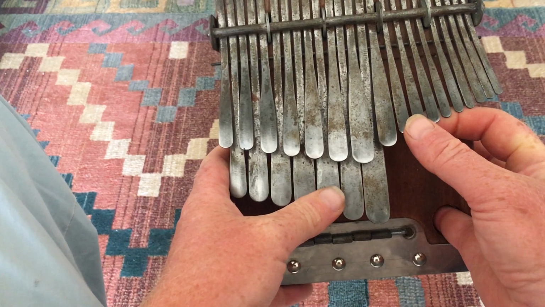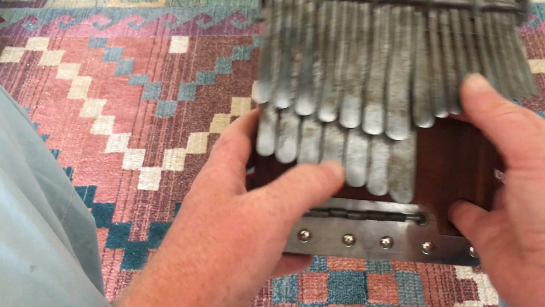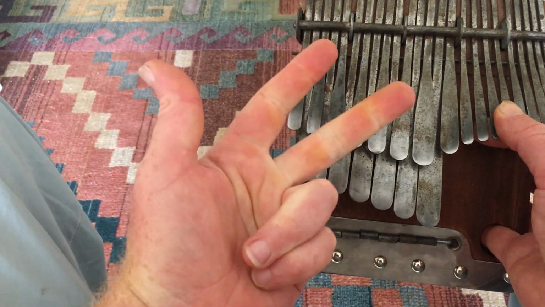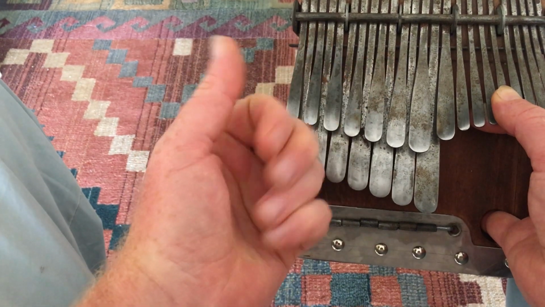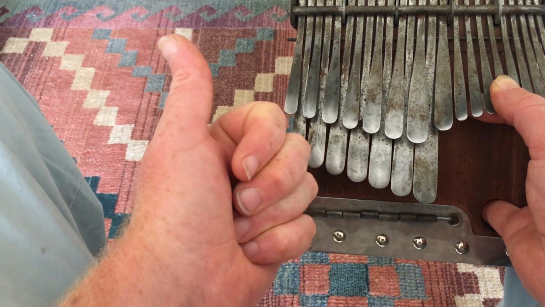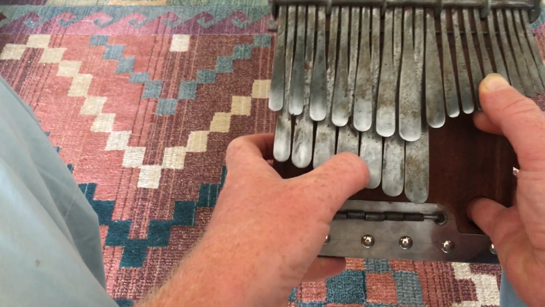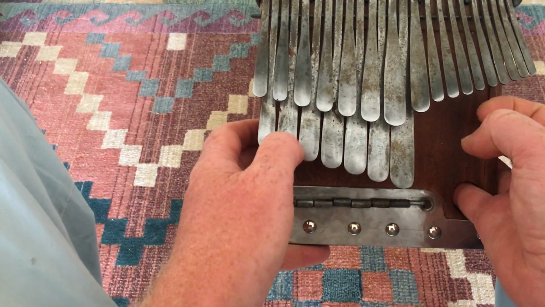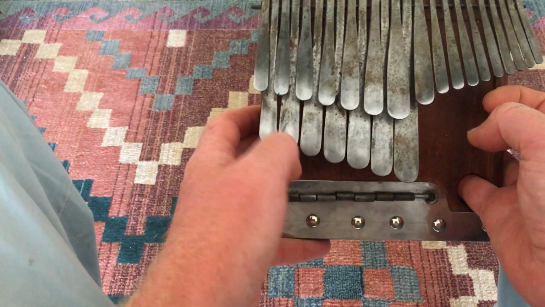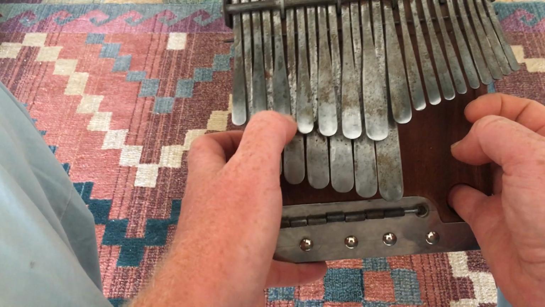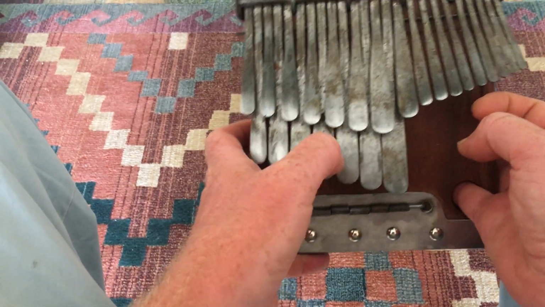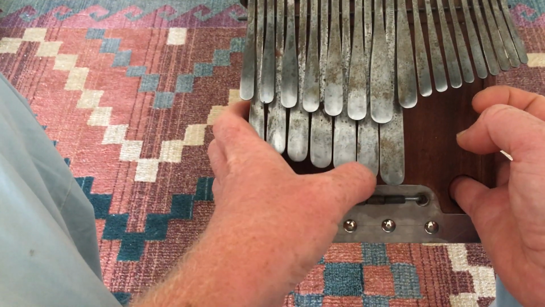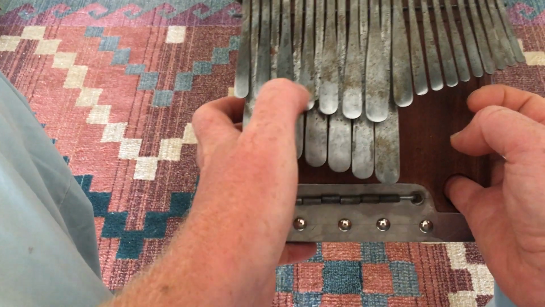Progression 4 we've done. Let's move on to progression 5. 5, 7, 2, 5, 7, 3, 5, 1, 3, 6, 1, 3. 5, 7, 2, 5, 7, 3, 5, 1, 3, 6, 1, 3.